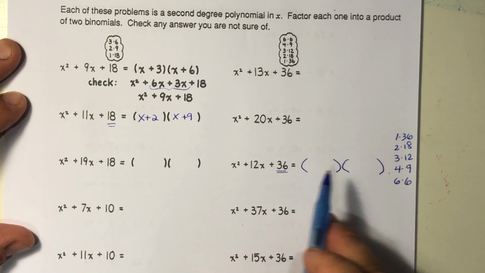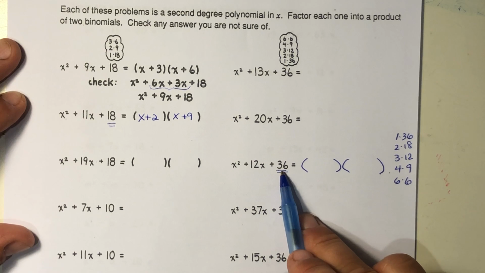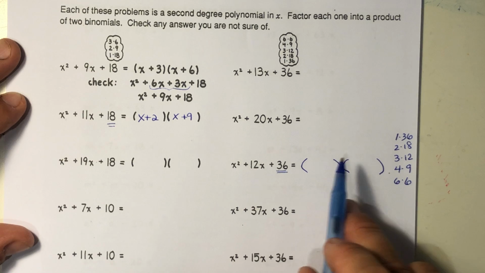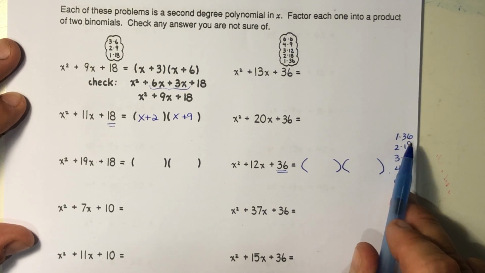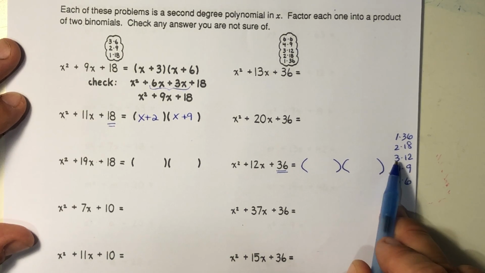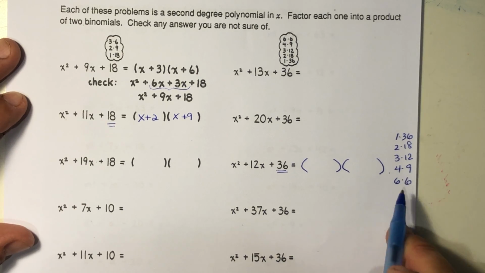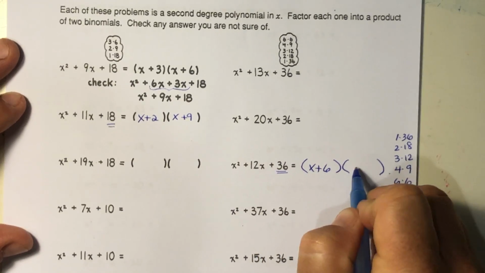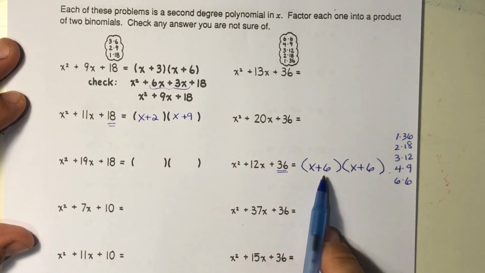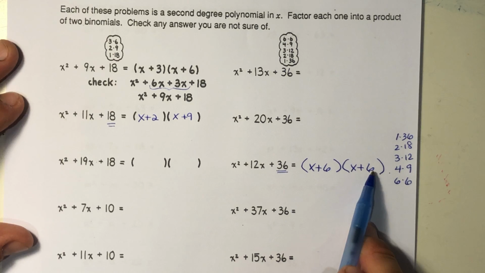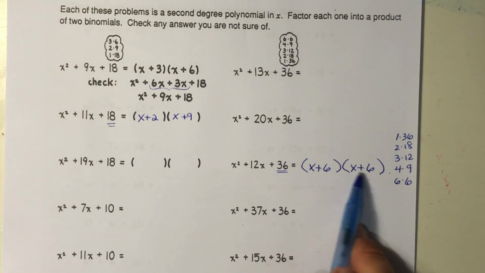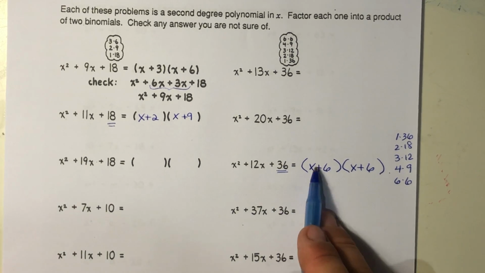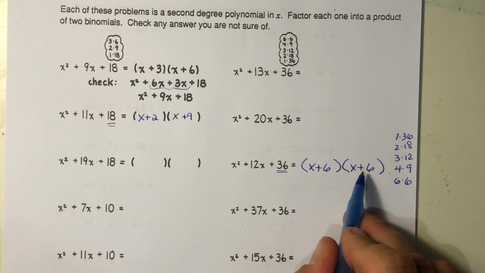Let's ask ourselves, all of these pairs multiply to give me 36, but which ones add up to 12? Let's see here. No, that adds up to 37, that adds up to 20, that adds up to 15, that adds to 13. Aha, 6 plus 6. This is a good one to talk about because it's actually a special case. I have x plus 6 times x plus 6. 6 plus 6 is 12. 6 times 6 is 36. But notice that these two binomials are identical.